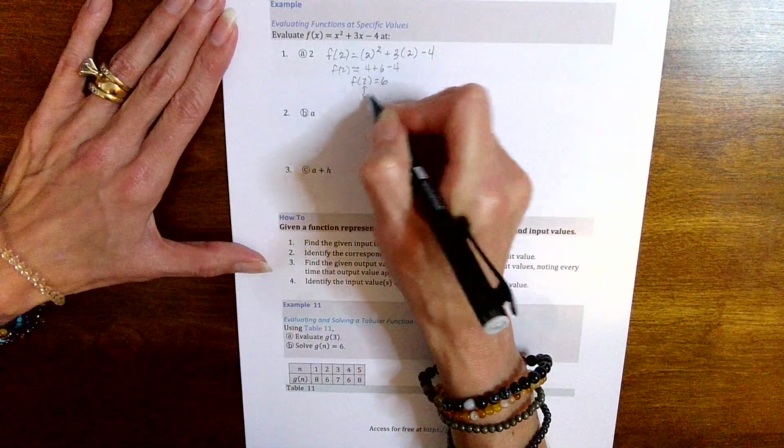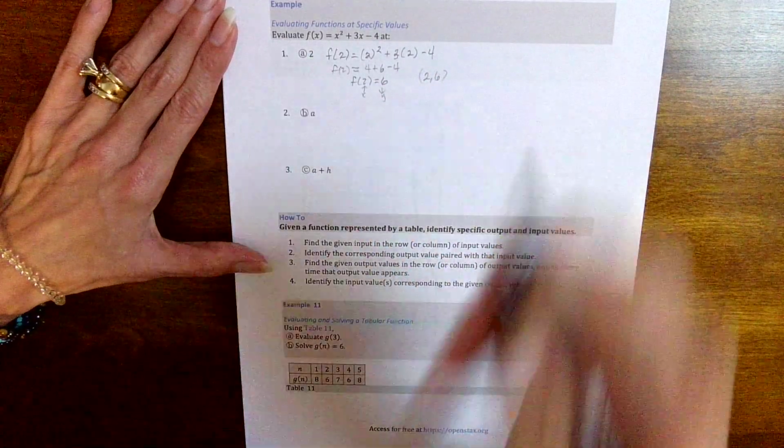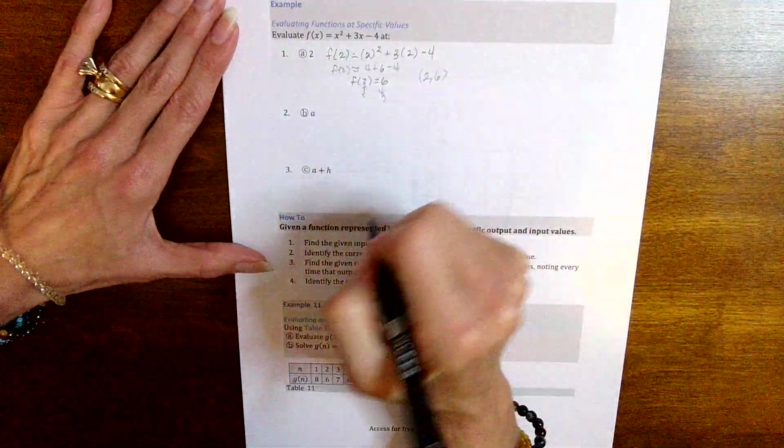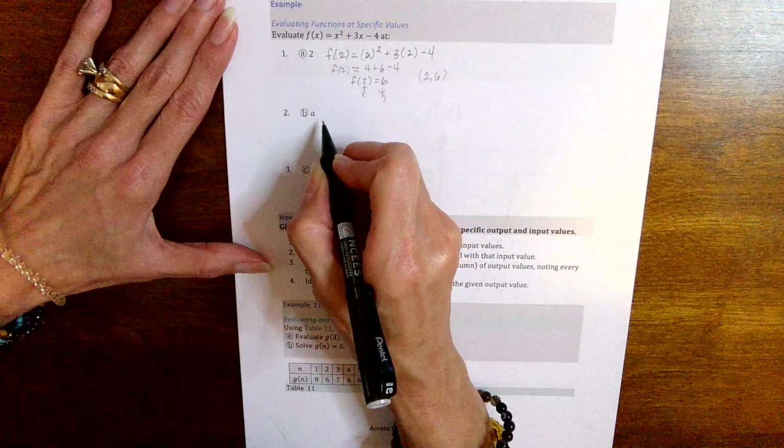Remember, this is my x and that's my y, so that corresponds to the point 2, 6. Just a little extra knowledge there, because that'll come in handy later.